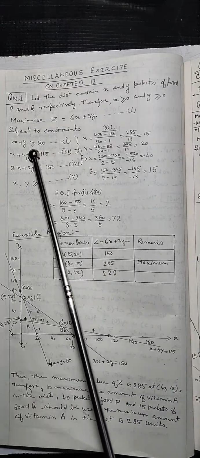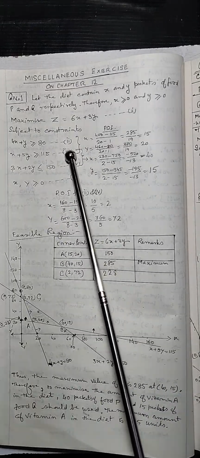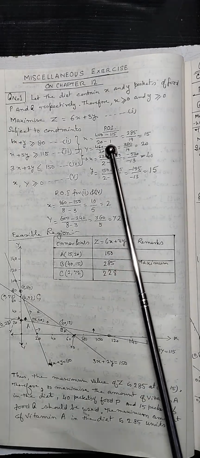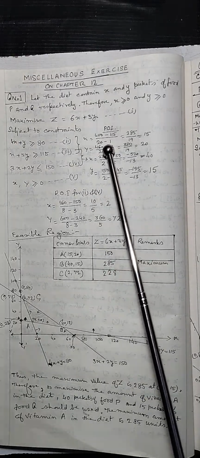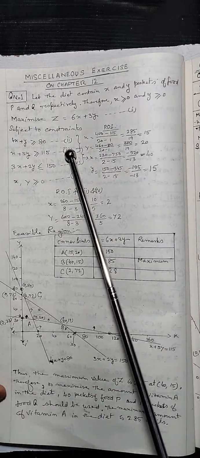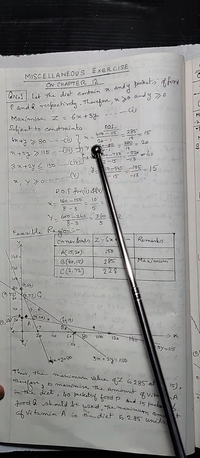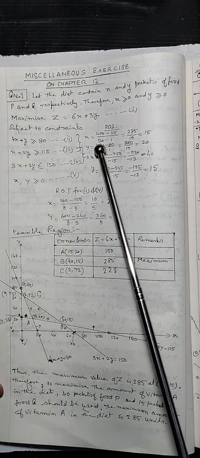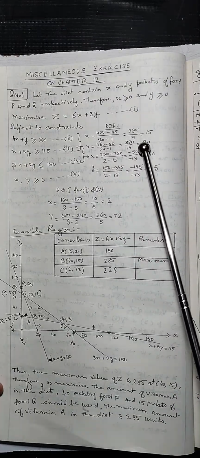अब with the help of this, you see, from second and third we can find out the point of intersection. Point of intersection निकालने के लिए हम सेकेंड और थर्ड का इक्वेशन जो है, x will be equal to 15, y will be equal to 20. भाई मैंने यहाँ पर क्रॉस मल्टीप्लिकेशन मेथड से सॉल्व किया है.